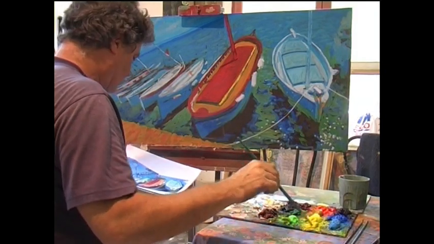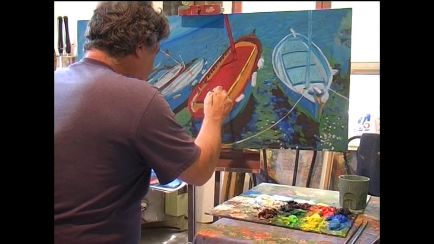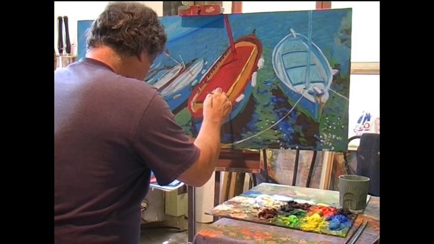Now we come back with the stronger yellow underneath. We layer some paint on now.